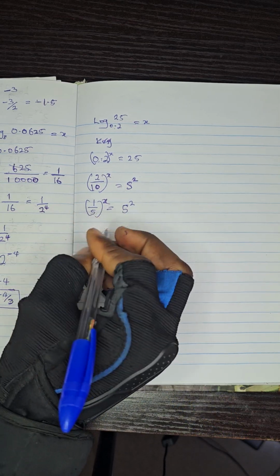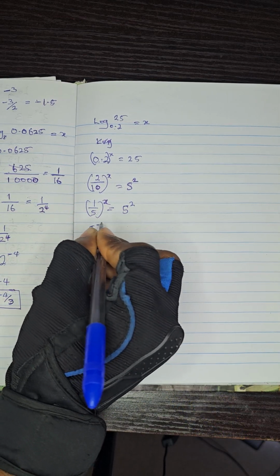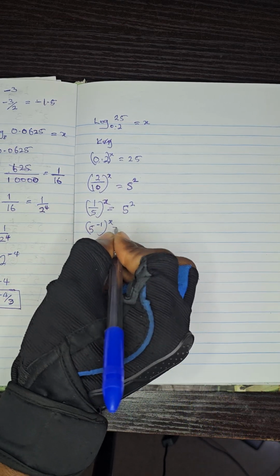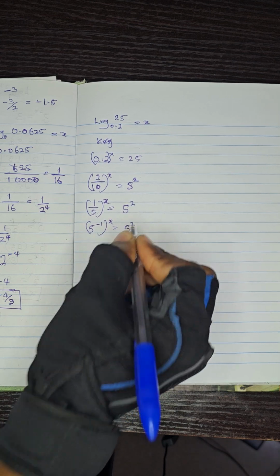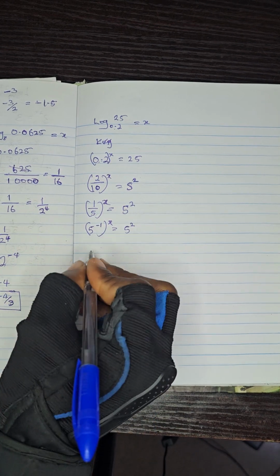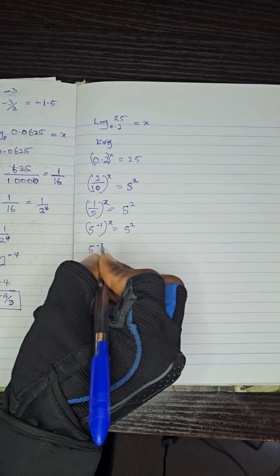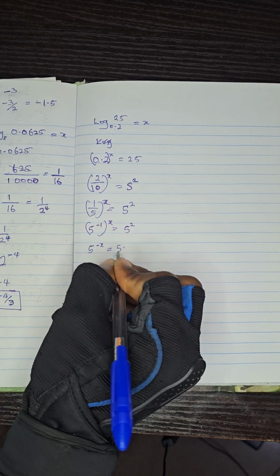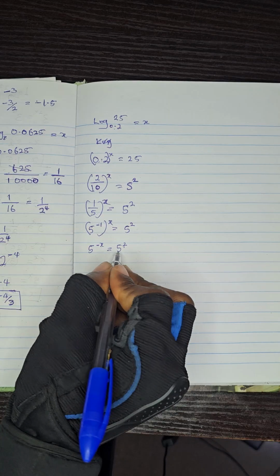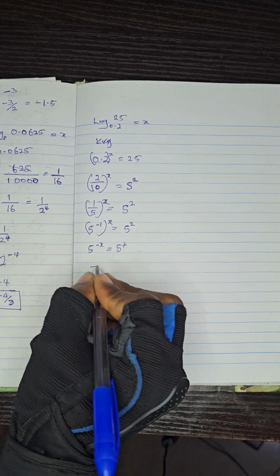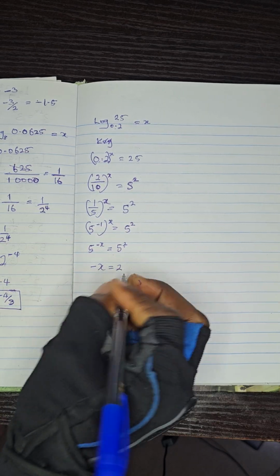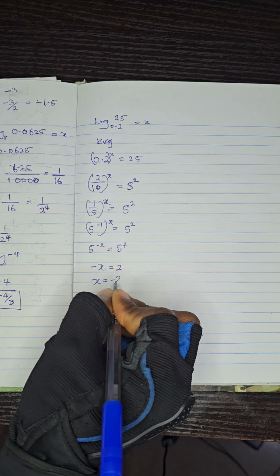So here we'll bring it up: 5 raised to power negative 1 times x equal to 5 squared. So these indices powers multiply each other. You now have 5 raised to power minus x equal to 5 squared. Since they both have the same base now, minus x is now equal to 2. So x is equal to minus 2.